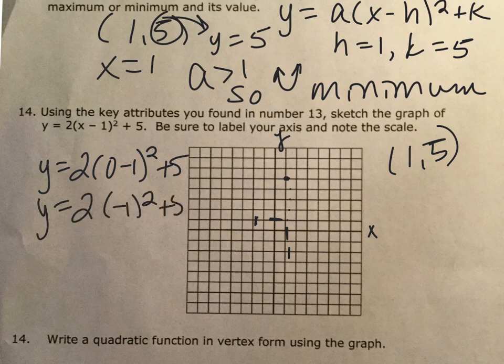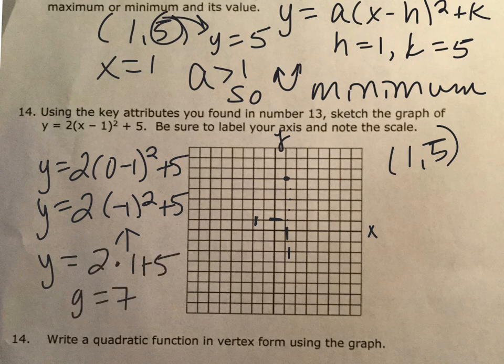Be careful when you put that in the calculator. You need to use your parentheses. If you just type in -1 and then square it, the calculator thinks you mean the opposite of 1 squared. It's going to tell you -1, but you know -1 times -1 is +1. So don't just go by what the calculator says. So y equals 7. So your y-intercept is 0, 7.